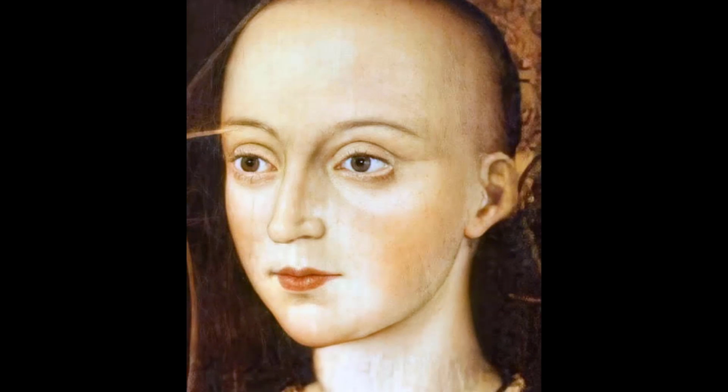So here is what I came up with for my modern recreation of Elizabeth Woodville, the famous White Queen.